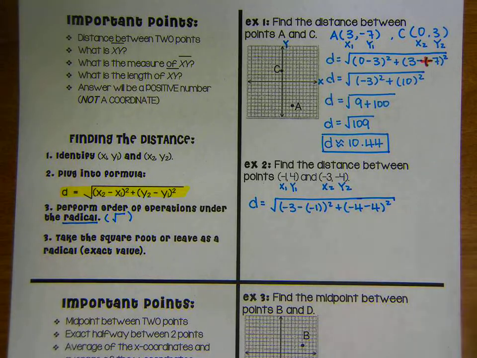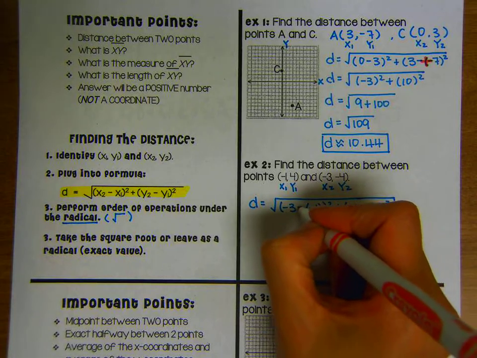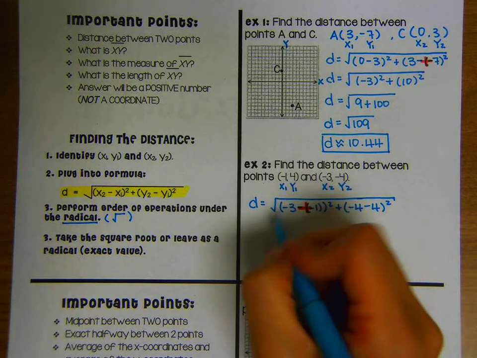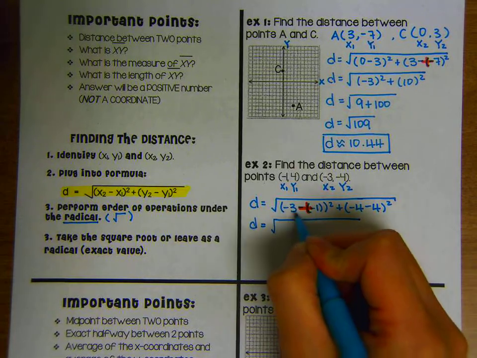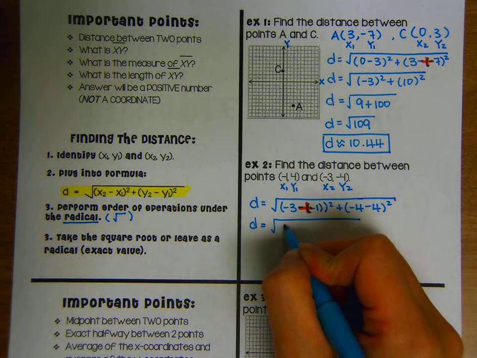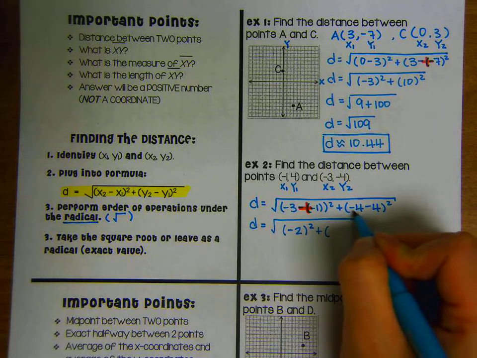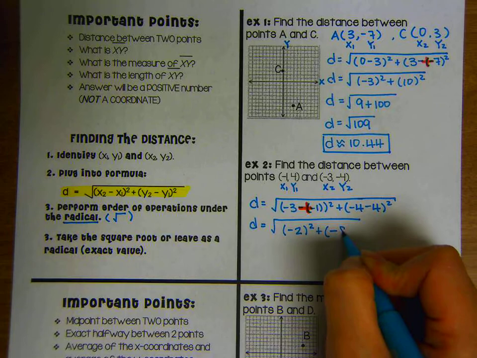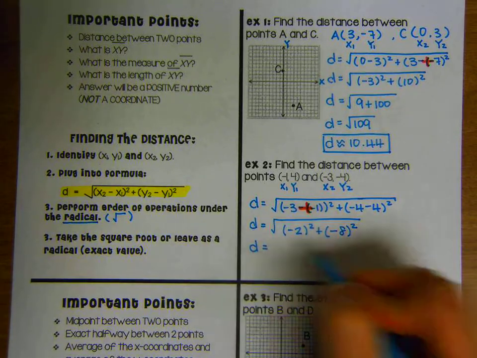Then we're going to simplify. I see negatives again and it changes to positive. So this is equal to the square root of negative 3 plus 1 is negative 2 squared plus negative 4 minus 4 is negative 8 squared. And then we're going to simplify these expressions.